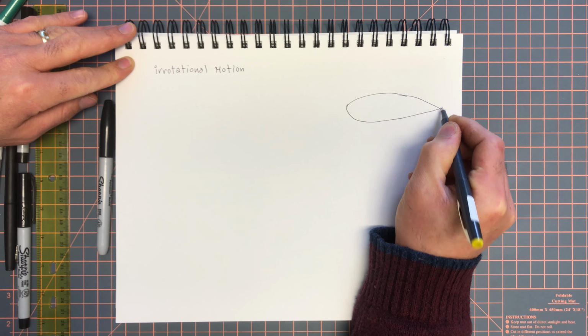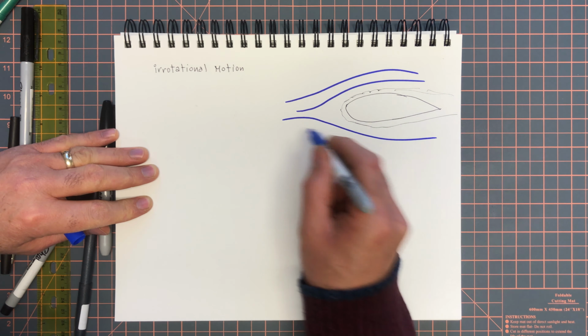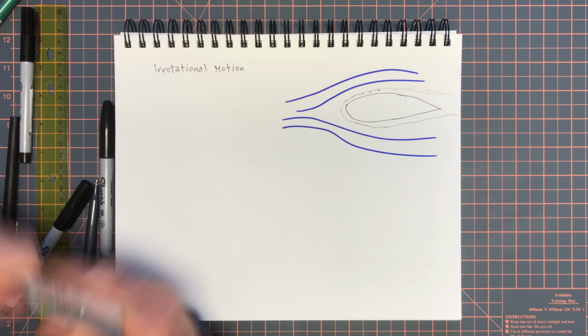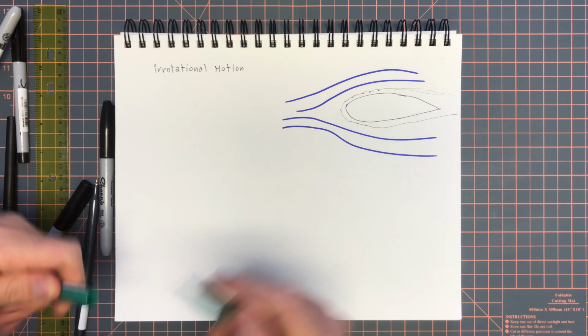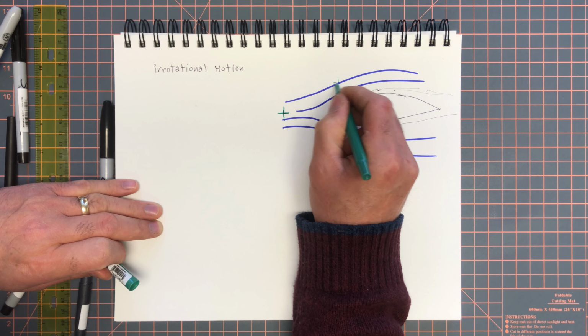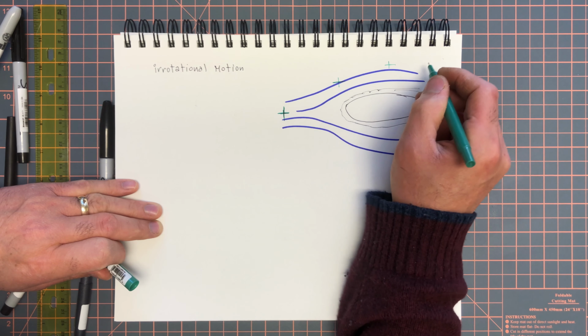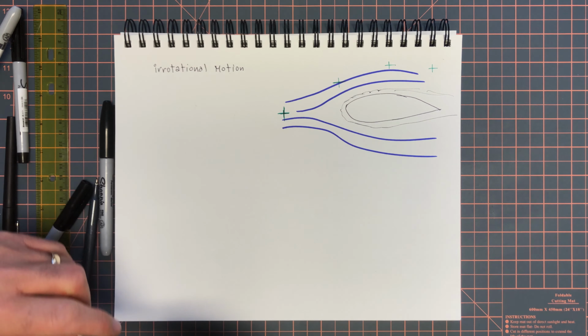However, away from that, the streamlines are nice and smooth, and in the experiment, if you remember, they put in a little cross, same length, and they showed that that cross just translates with the flow. It doesn't rotate at all.